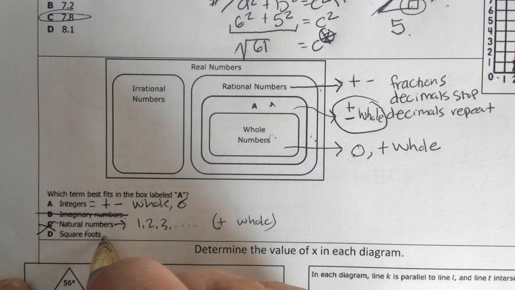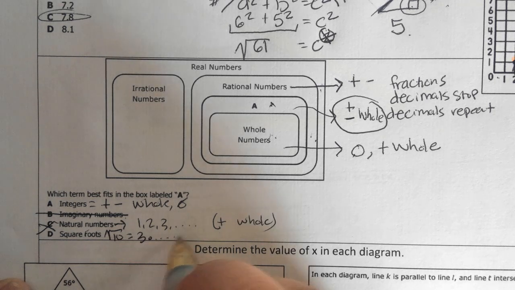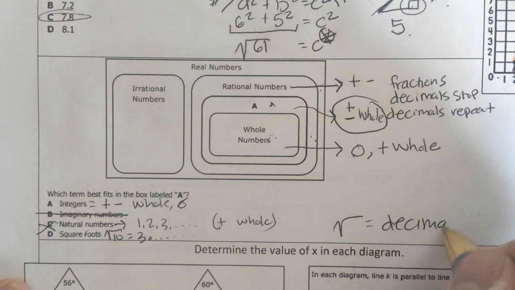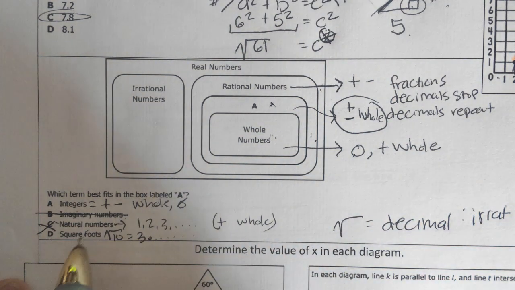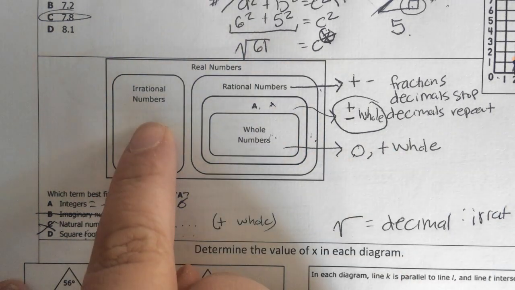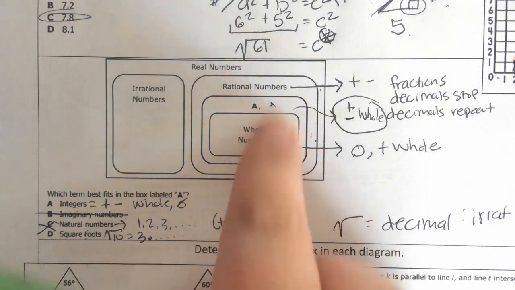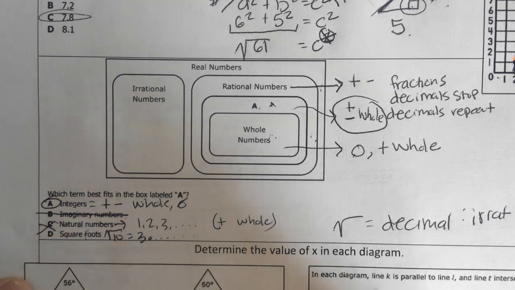Square roots. Well, that would include something like the square root of 10, which we saw earlier was 3 point blah blah blah. And if a square root equals a decimal, that's irrational. So if I put all of the square roots in box A, that's going to include some things that are irrational. Irrational means it can't be rational, so it shouldn't be in the rational box. So the only answer here that fits is A.